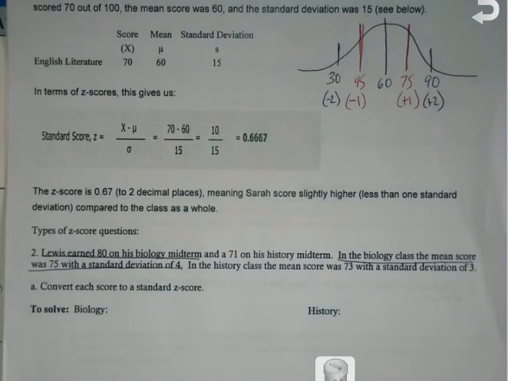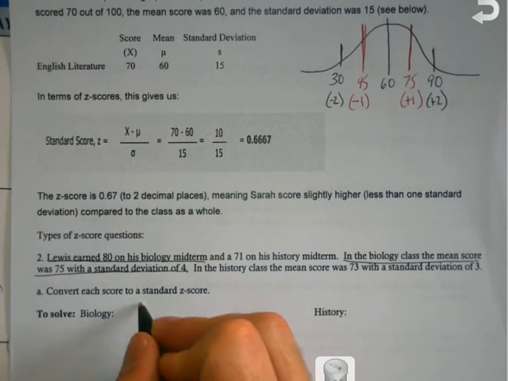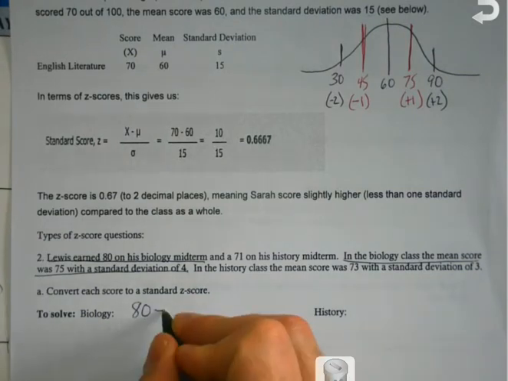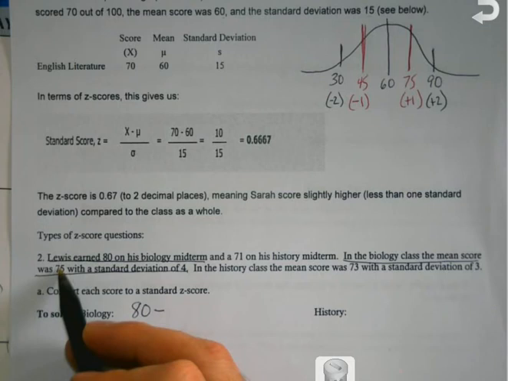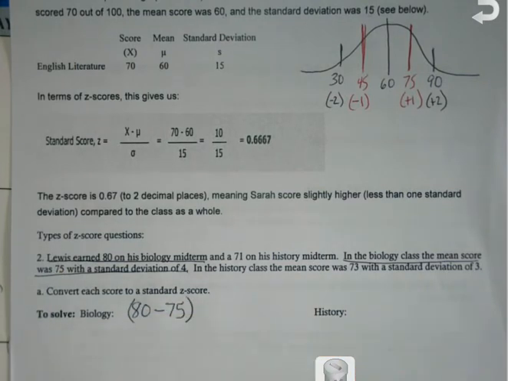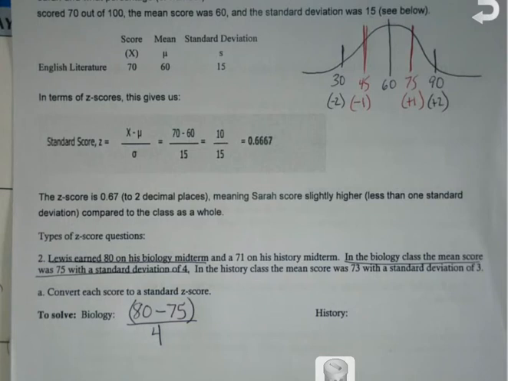If I'm doing my z-score, remember, it's my score, so my score is 80, minus the mean, so the average score in the class was 75. And I'm going to put this in parentheses, because if I go to the calculator and I don't do that, I'm going to have an issue. We'll look at that in a second. With a standard deviation, that's what I divide by, a 4.